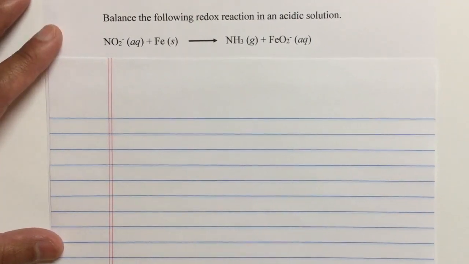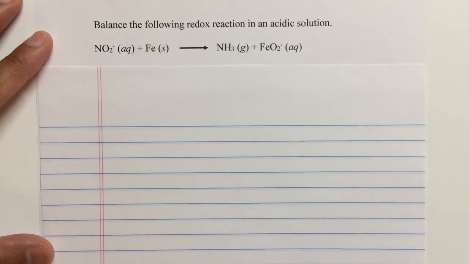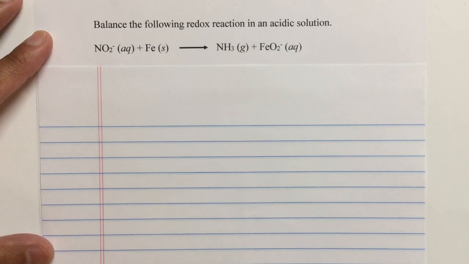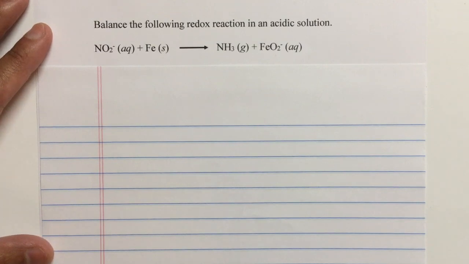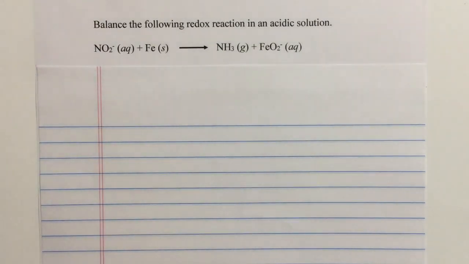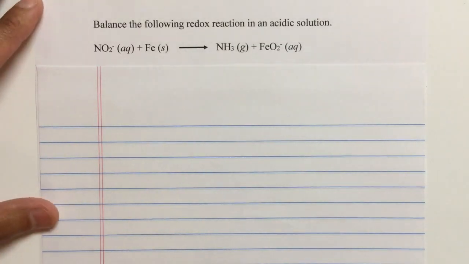So here's a second example of balancing a redox reaction in an acidic solution. Hopefully you saw the first video. So here I'll go ahead and just go through the motions. Make sure you have your notes in front of you so you can follow along with the steps. So we want to balance the redox reaction.